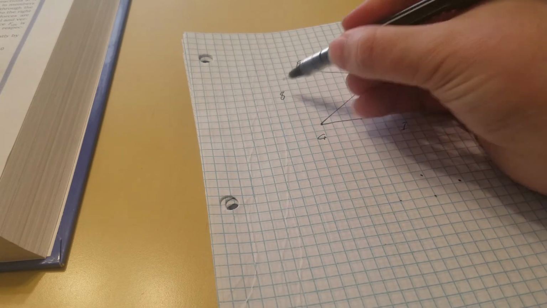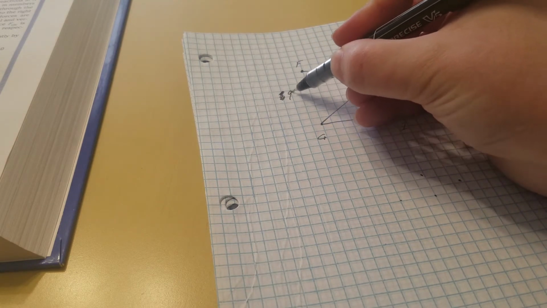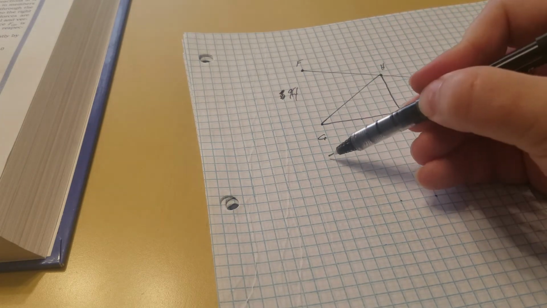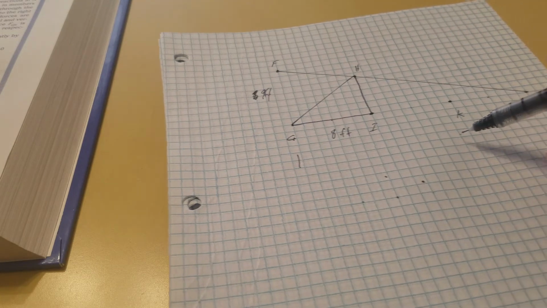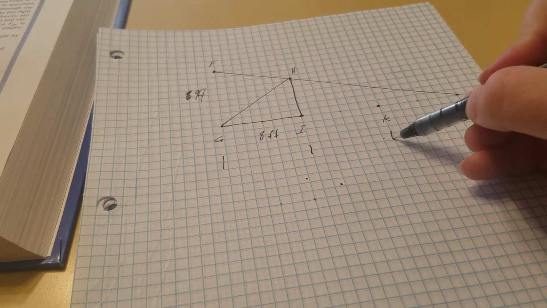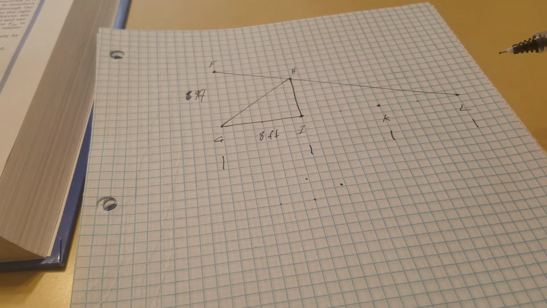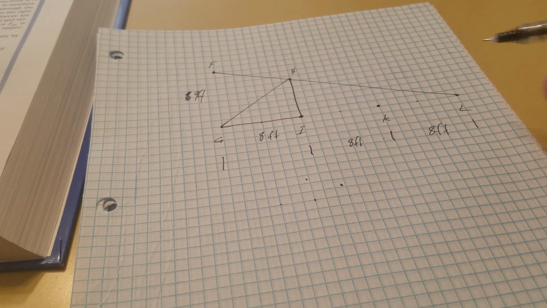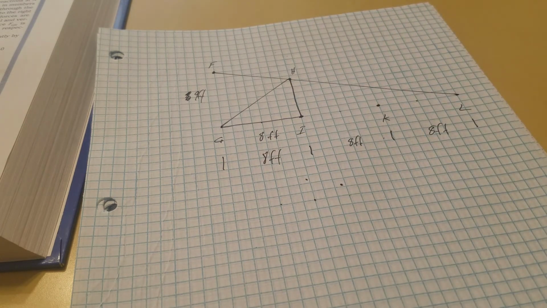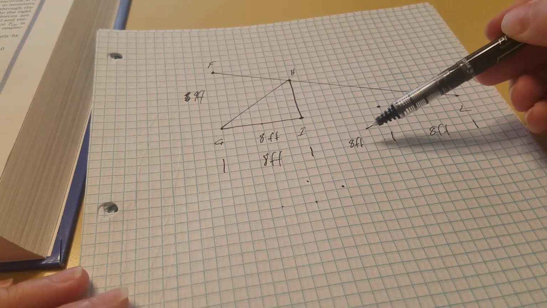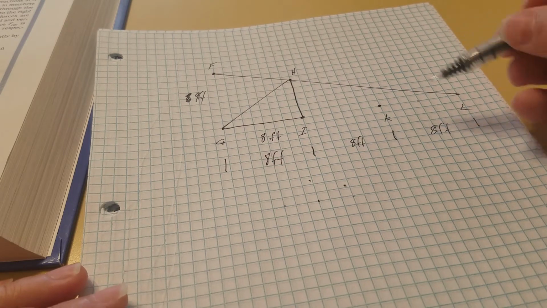And I've got 9 feet here, 8 feet here, and each one of these is 8 feet. So then this is 9, 24.